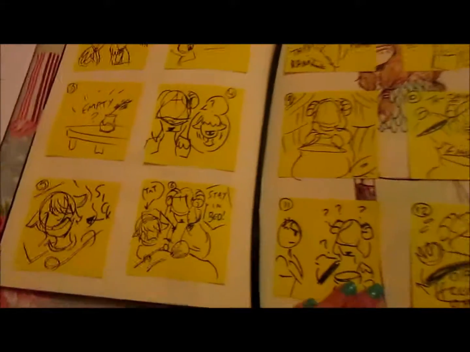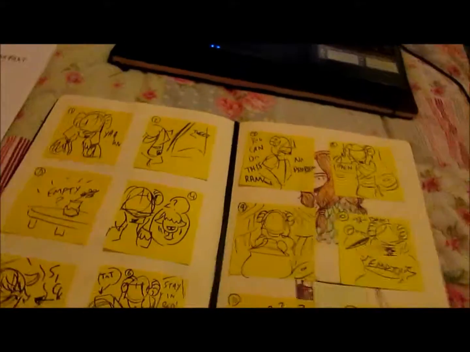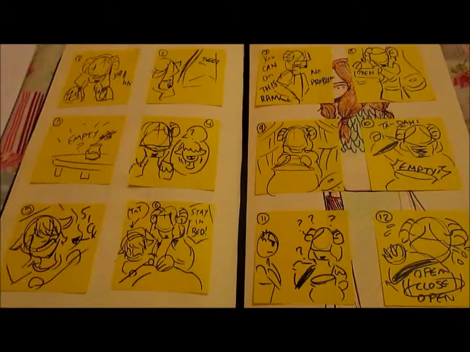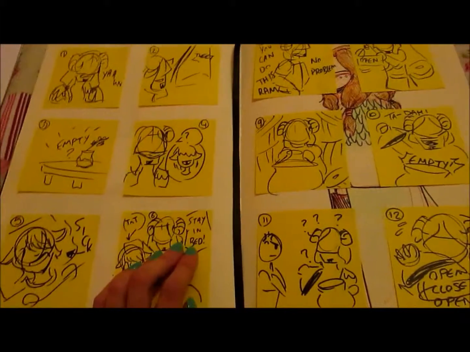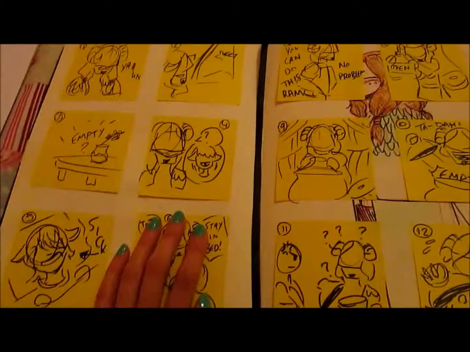But this needs to be done hopefully by next Friday, so that way we can move on to the next stage, which will be penciling our new pages. So yeah, I hope that was helpful guys, and good luck.